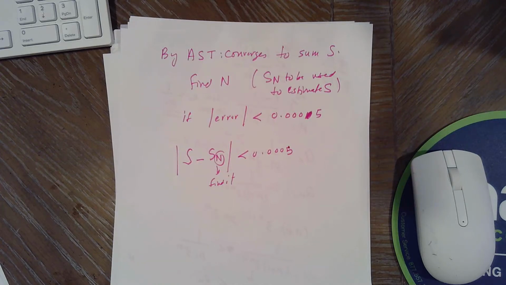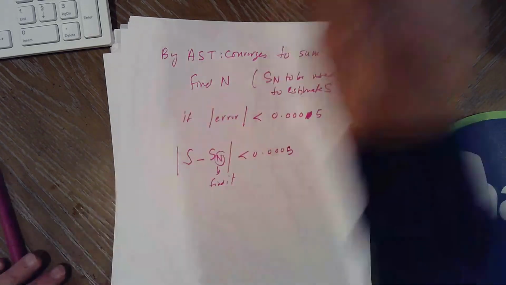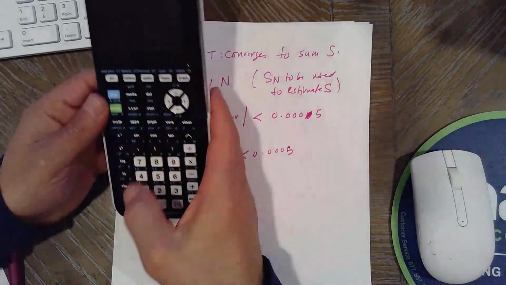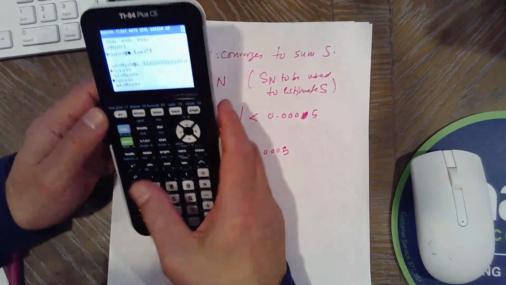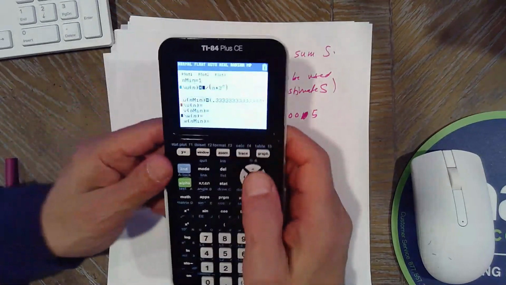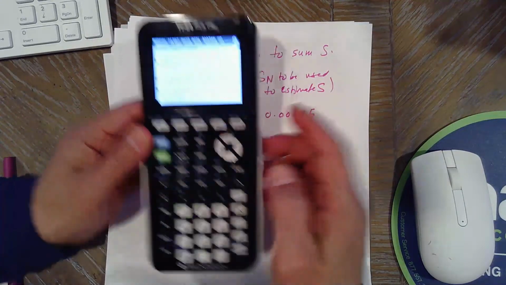Okay. So if I want S minus Sn, what's the n that should be used? Well, the calculator will help. Okay, so if I key in an, here I'll do it in front of you.